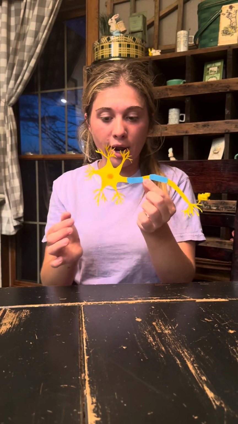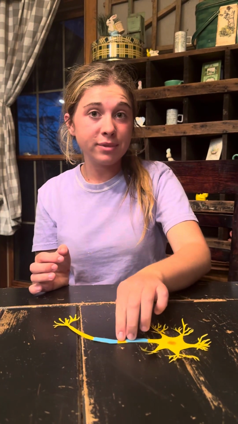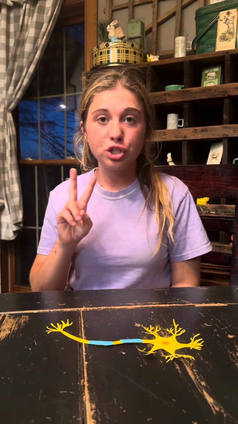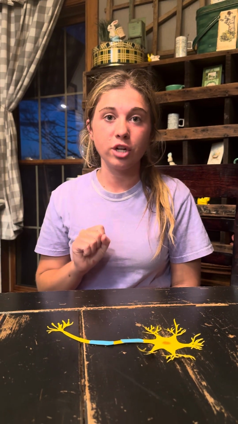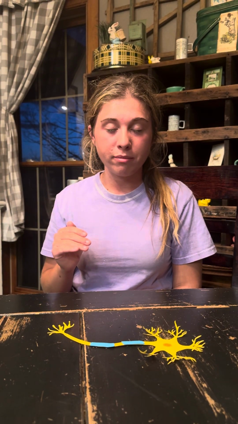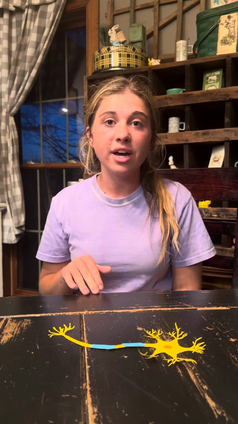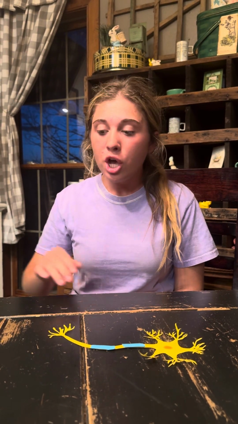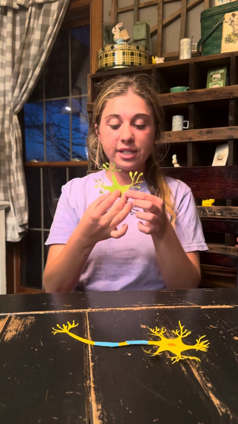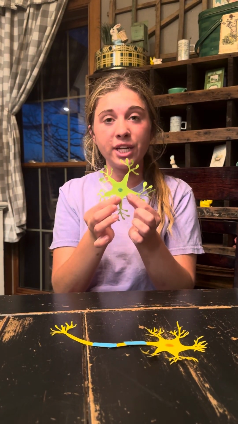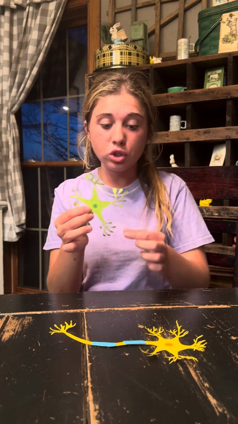So that's a neuron. Now, there are different types of neuroglial cells, but they're separated into two major divisions of the nervous system, the central nervous system and the peripheral nervous system. So we're going to start with the central nervous system, which is composed of the brain and spinal cord. So the first neuroglial cell is an astrocyte. And these are found in between neurons and blood vessels.